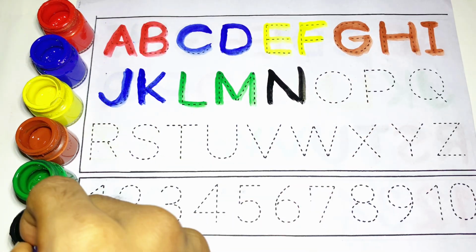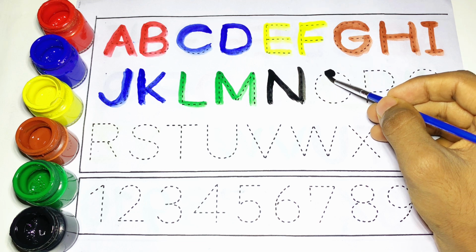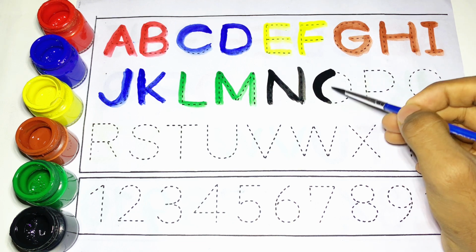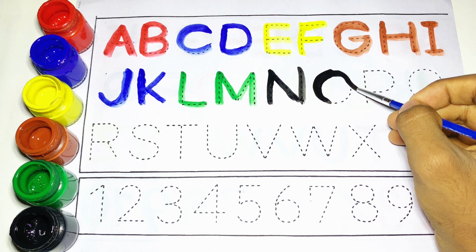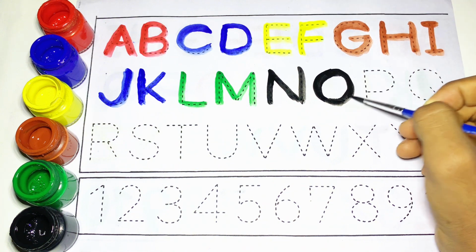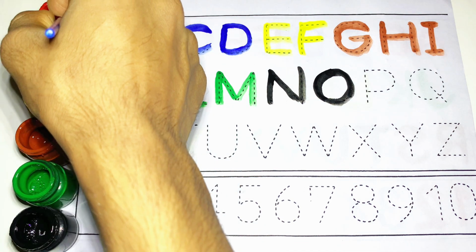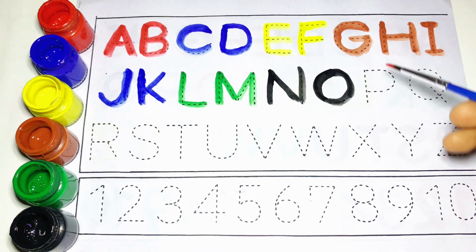Kids, again use black color and draw O. O for orange, O for octopus. The alphabets of O. Kids, now draw P. P for parrot, P for penguin. The alphabets of P, and use red color.